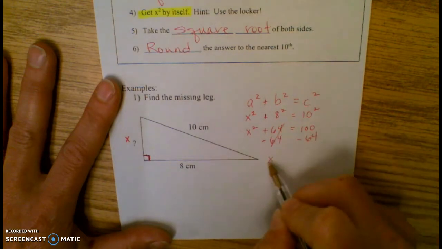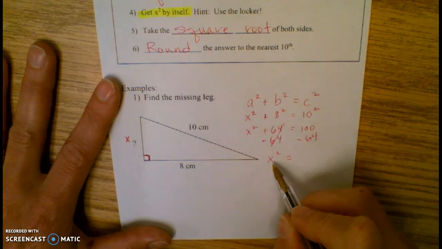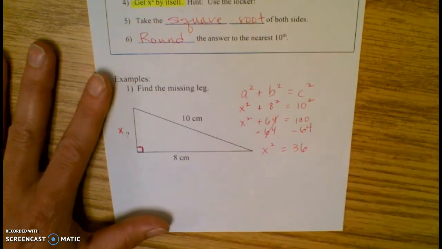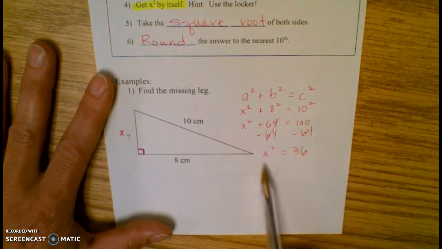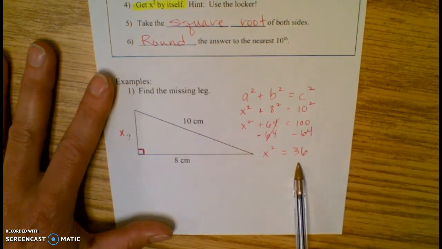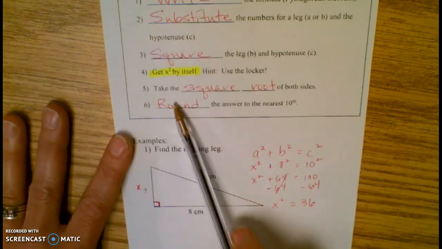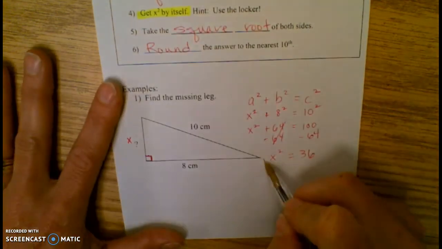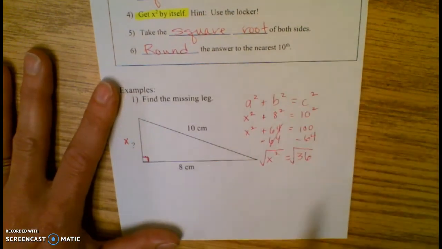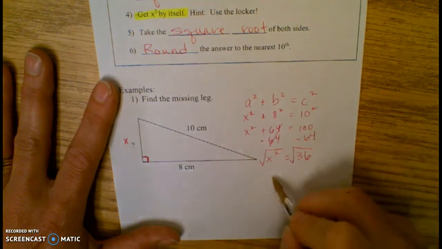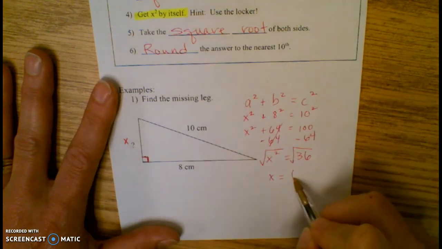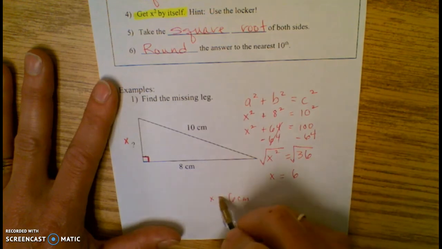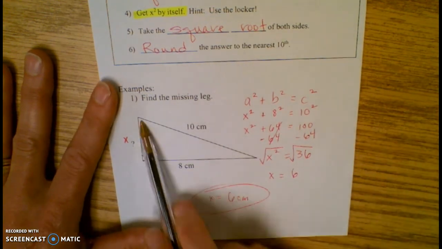We want x squared alone on the side by itself, and we want to have our numerical value on this side. So in this final step, we have our x squared equal to 36. If you remember from yesterday, if you're trying to get rid of the squaring, you're going to take the square root of both sides. So make sure you're showing this last step, because that's critical. That needs to be on your paper. Square root of 36 is 6. So we have an answer that is 6 centimeters that would finish this triangle.